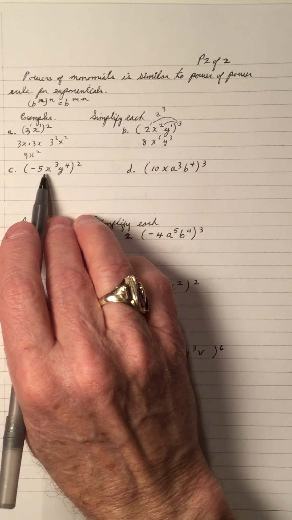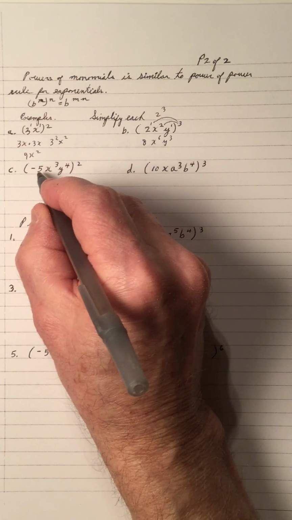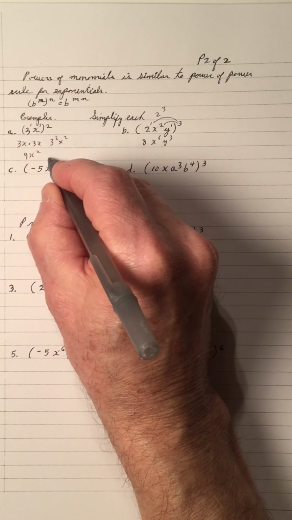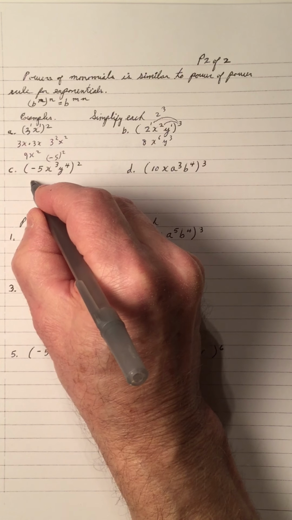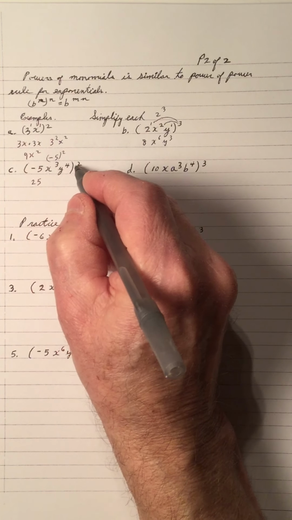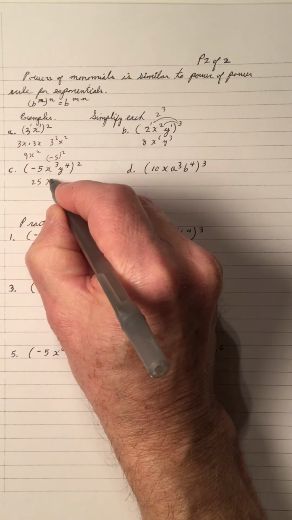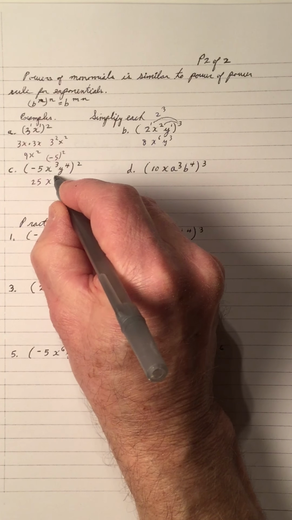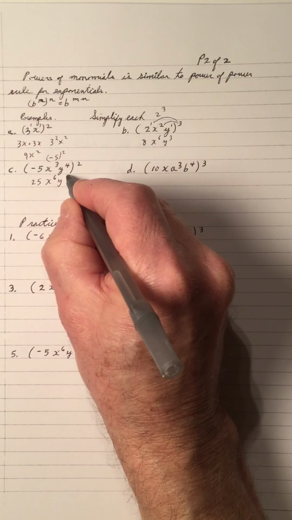C is negative 5x cubed y to the 4 squared. So think about it. That's a negative 5 being squared. So that's a 25. Negative 5 squared, negative times negative is positive, 5 5s is 25. And because it's a power of a power, you get 6. And that's a 4. So 2 4s makes 8.